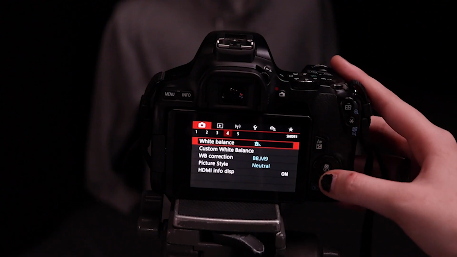White balance tells the camera what white should look like. It's pure white, basically. There's two ways to set the white balance. You can either do it using a grey card, or if you know the temperature of the light you're working with, you can do it manually.